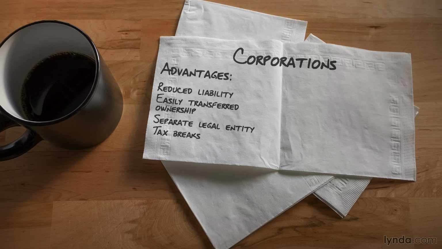Also, there are potential tax advantages by being able to split dividends and salaries of you as the business owner and of the shareholders in a way that gives you the best tax position possible. And finally, it's easier to raise capital with a corporation because you can provide shares in exchange for money invested in the business. The disadvantages of corporations are that they are closely regulated.